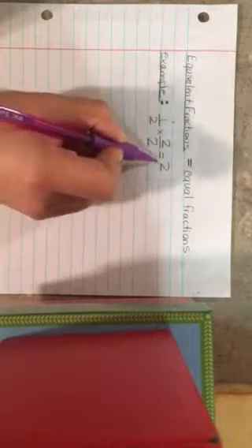So let's go to the next biggest number. Let's go to 2. Remember, what you do to the top, you have to do to the bottom. So 1 times 2 is going to equal 2. 2 times 2 is going to equal 4. Okay, and so that would mean that 1/2 and 2/4 are equivalent fractions. So this would be one answer.